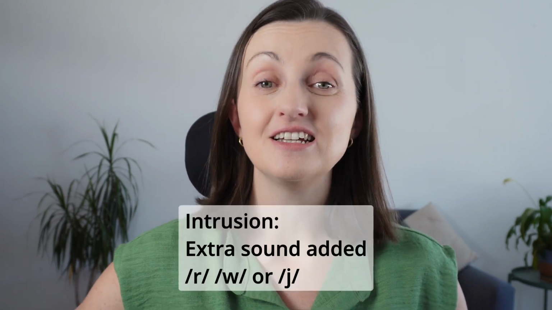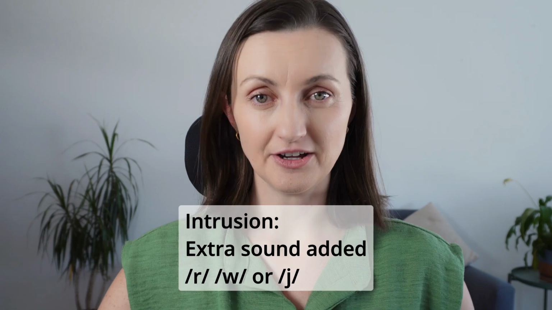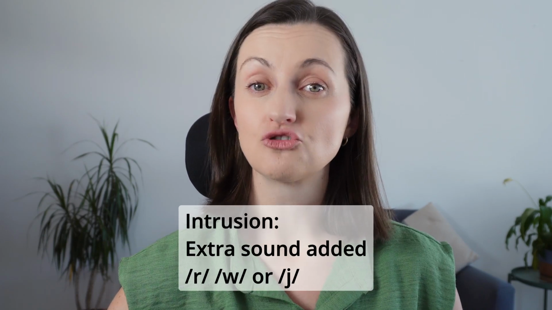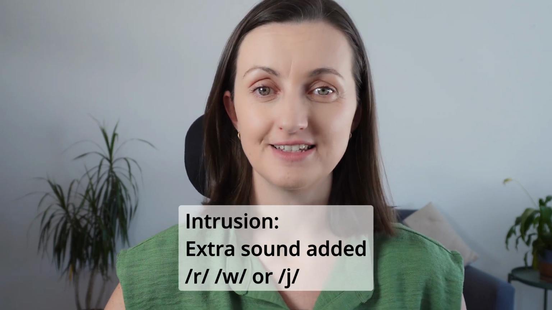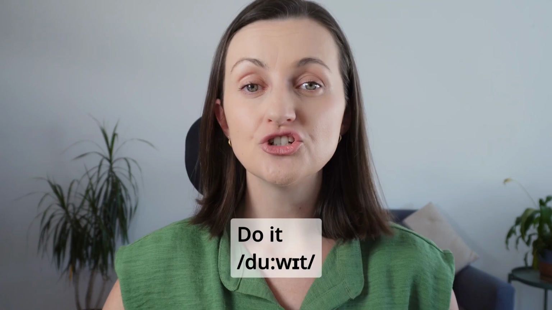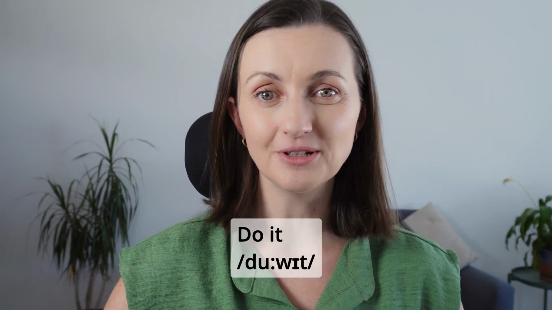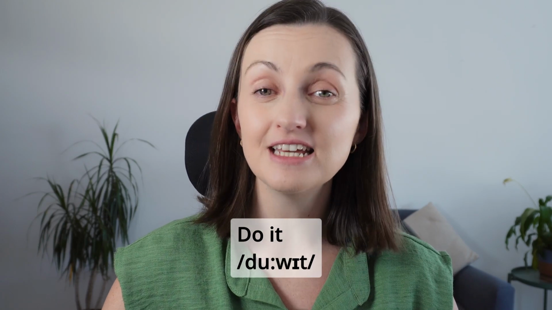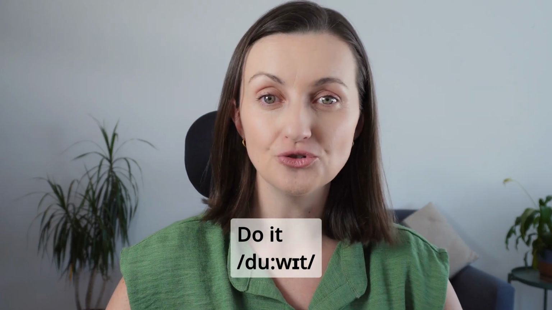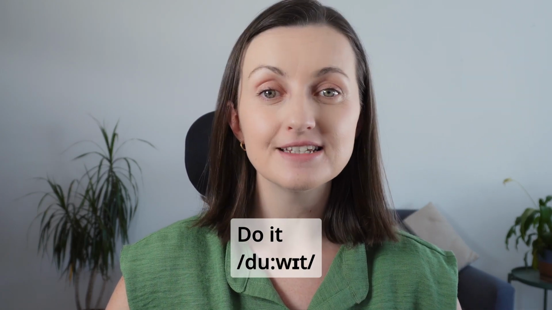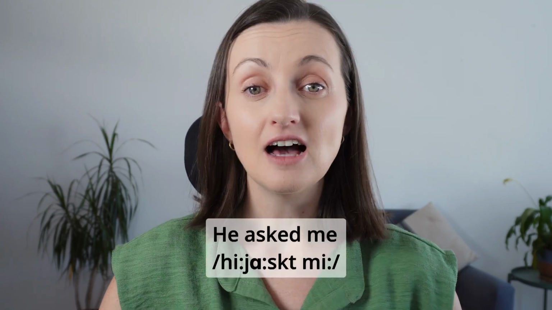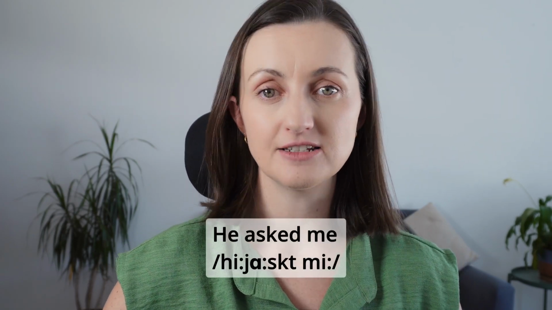And now let's look at intrusion. This is where we add an extra sound, which can be either a r, a w, or a y sound. For example, do it. There is no W in the spelling here, but you can hear a w sound between do and it. Do it, do it.